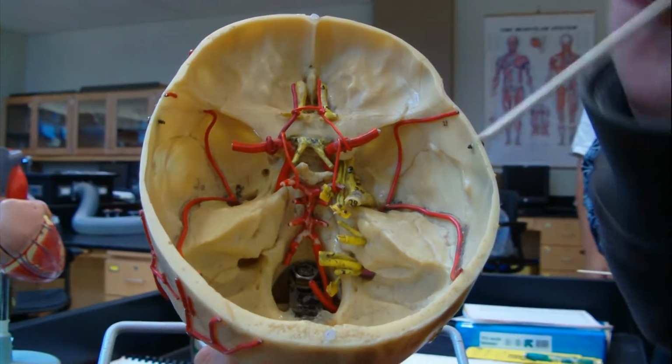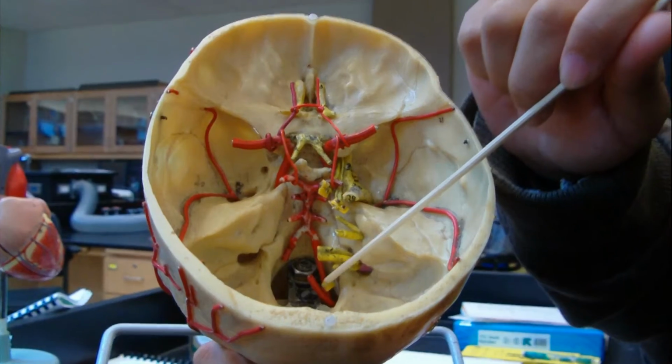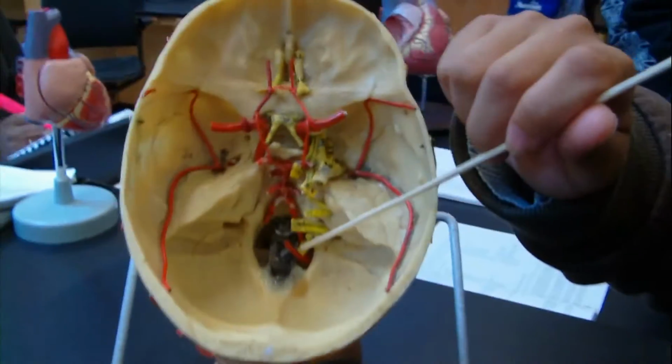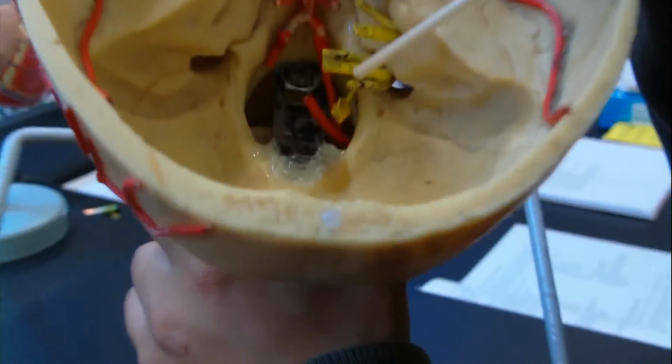Ready, steady, go. This one right here. I can't see well. Hold on, I'm going to have to hold it. Can you see it? Okay.